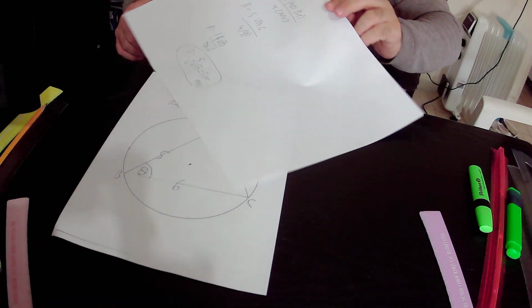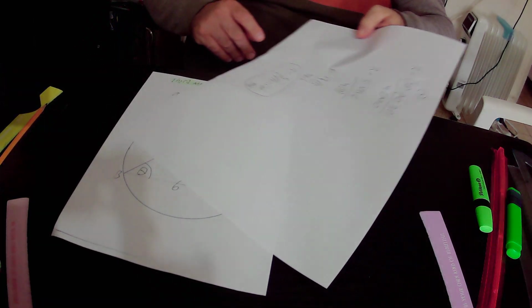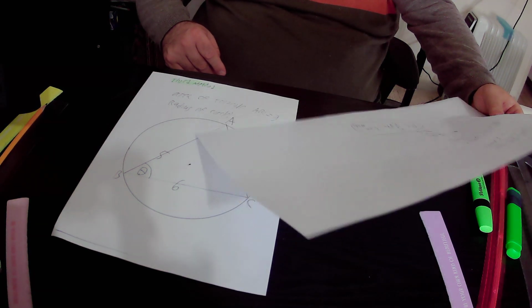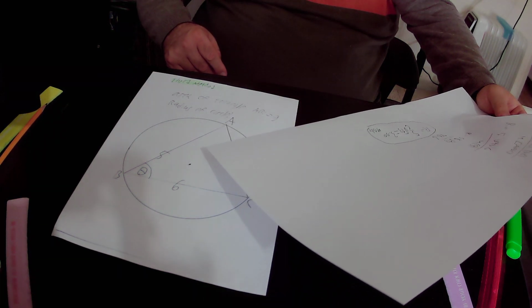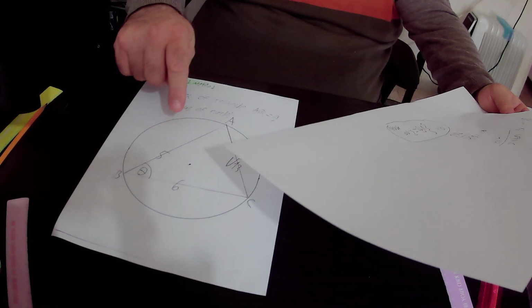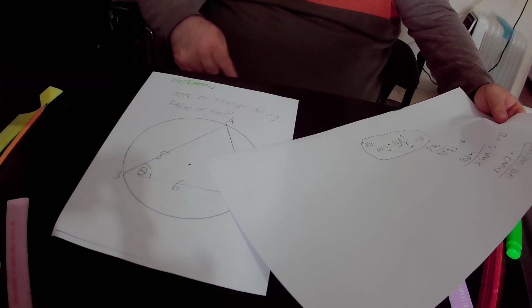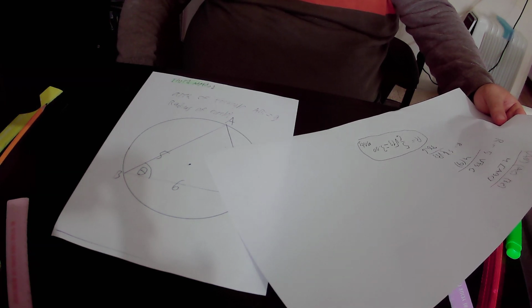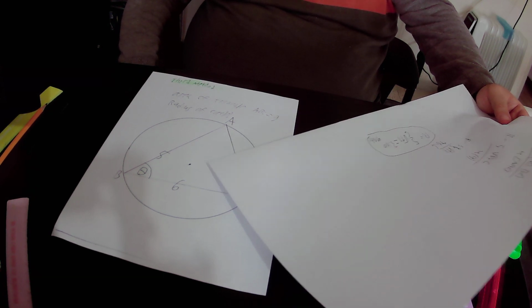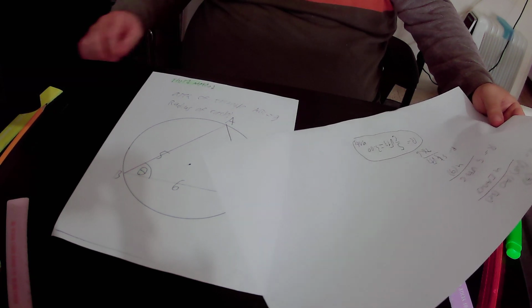So in all 3 methods we arrived at the same radius. The radius of the circle that circumscribes triangle ABC equals 5 over 6 times the square root of 13 units, or in terms of numbers, a little bit bigger than 3 units. Okay, thank you very much.